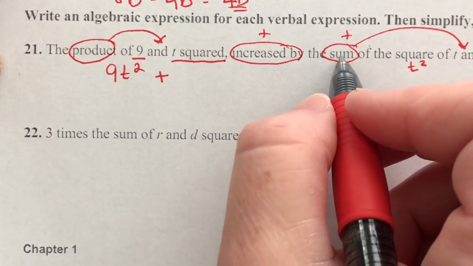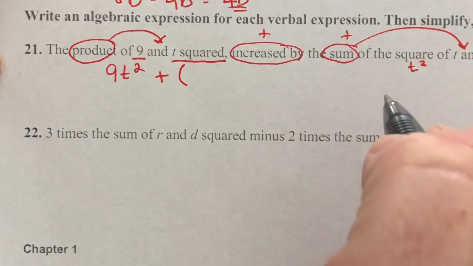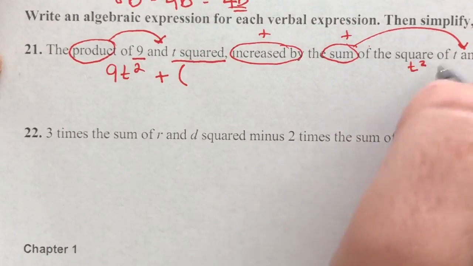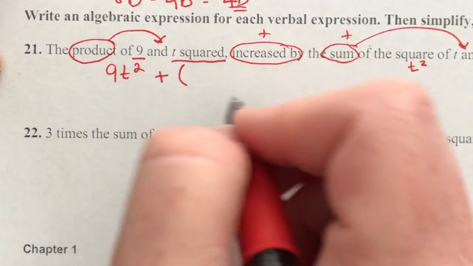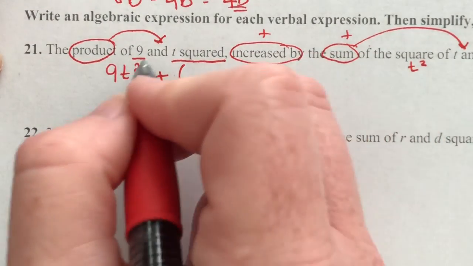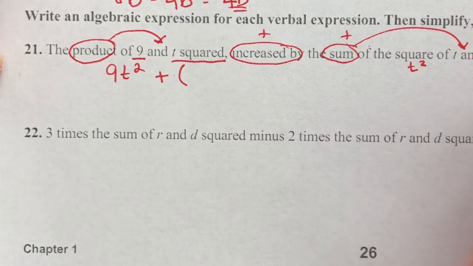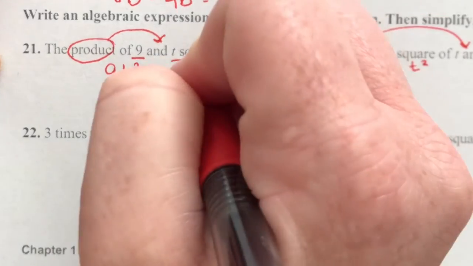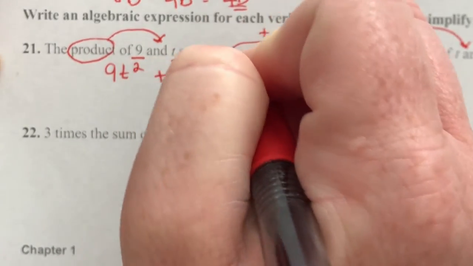When you see the sum of, that shows that I'm gonna have to figure out what these things add up to first. So I do that inside parentheses, and then whatever I get, that's what's being added to 9t squared. So I got to do this last part in parentheses. T squared and 2. T squared plus 2.